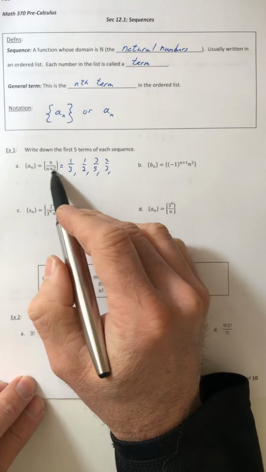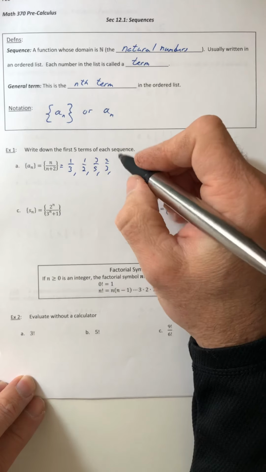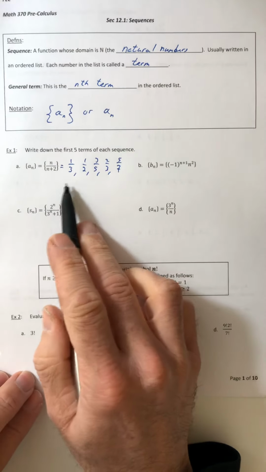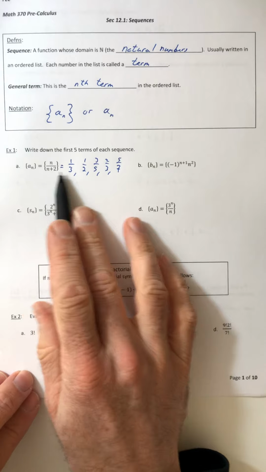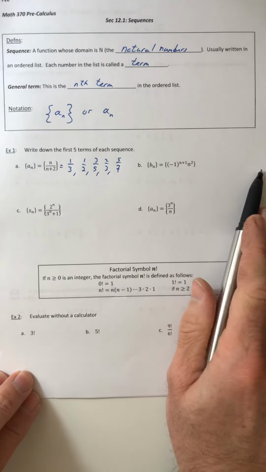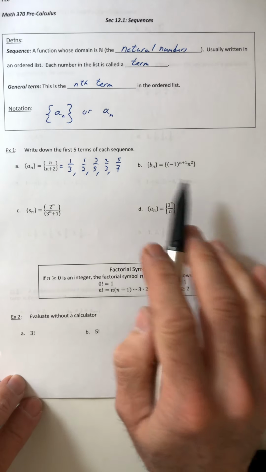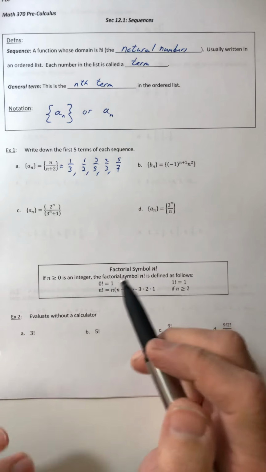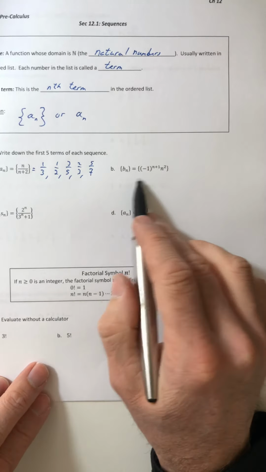And then finally, n equals 5, and you get 5/7. And that's how you generate the terms in your sequence. We could keep going, and it would go on forever, but we only want the first 5 terms. So let's go ahead and do part B.